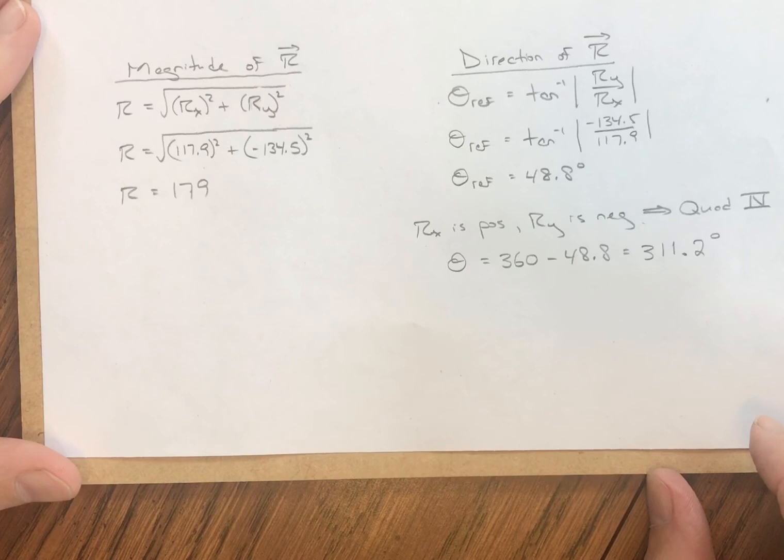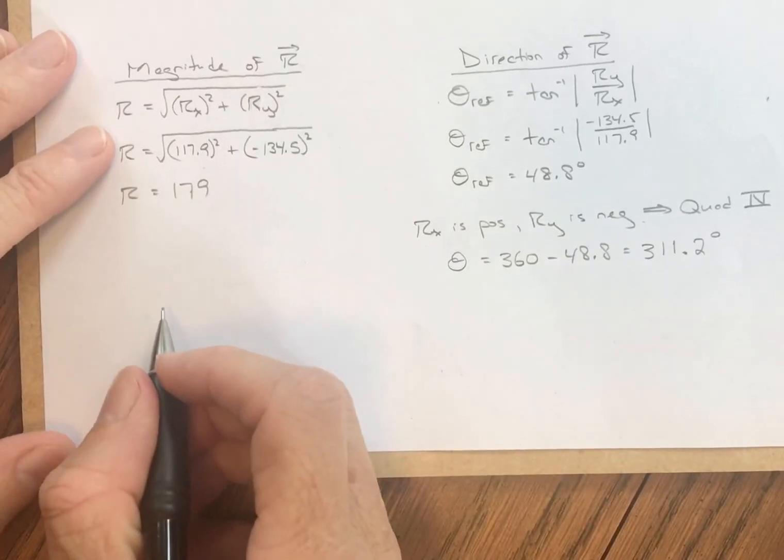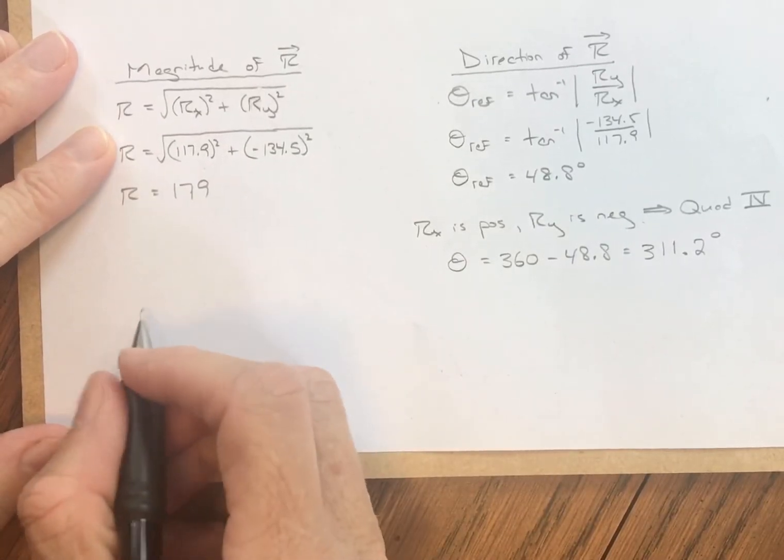Let's write it all down. So, find the resultant.